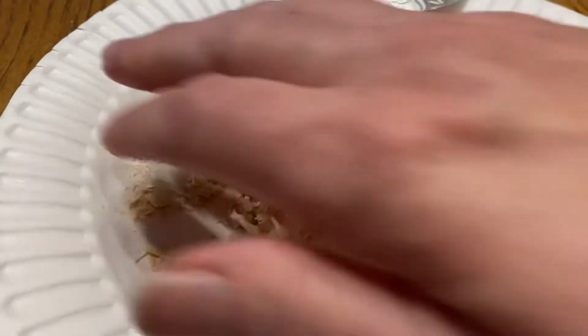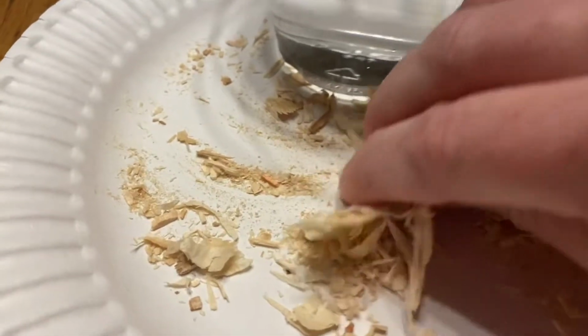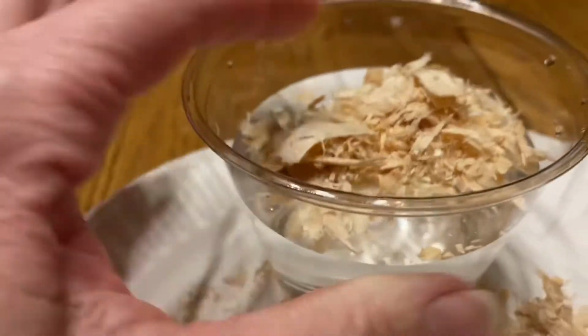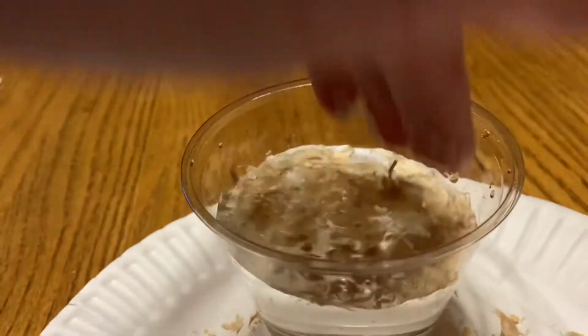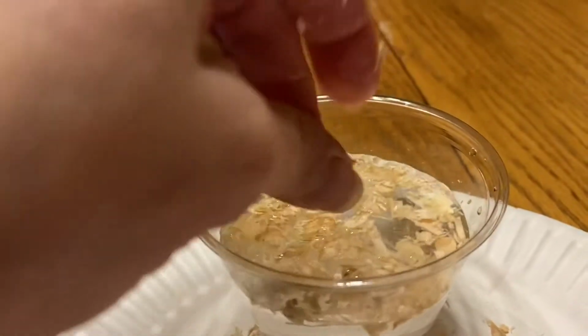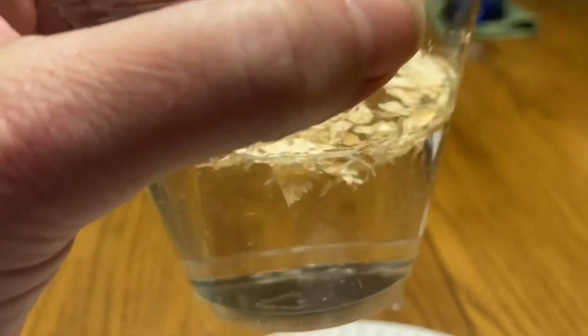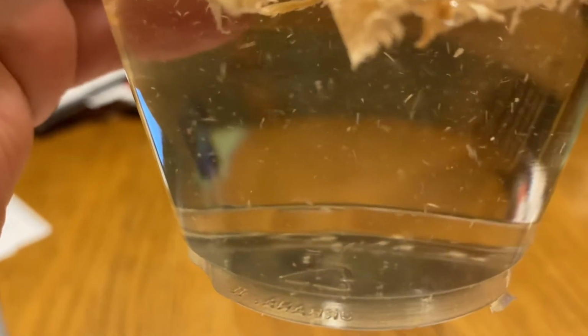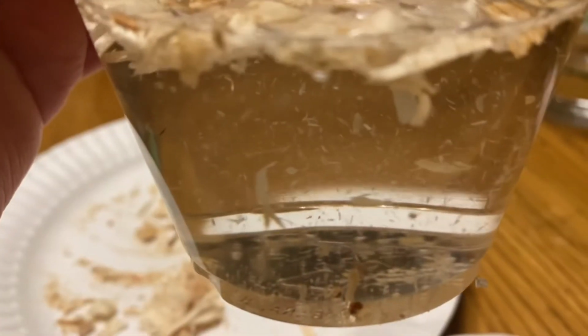Take a look. Let's see what happens. I'm going to take a little handful and put it in. I'm going to stir it around with my finger, get it nice and wet. And now let's see what happens. Look at what's happening. Do you see the sawdust swimming around in there? What do you see happening here?